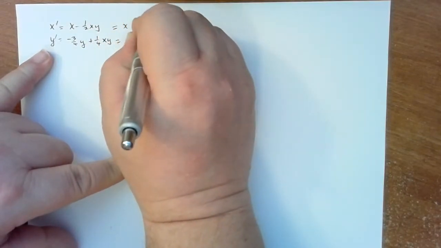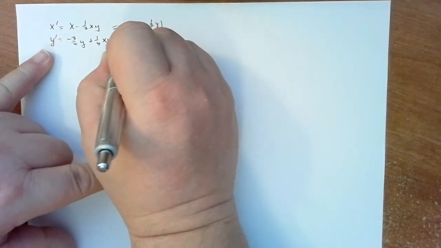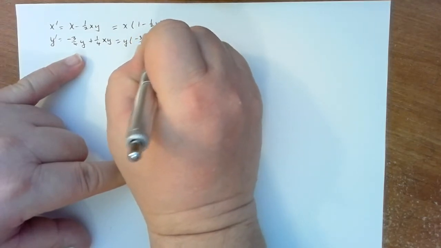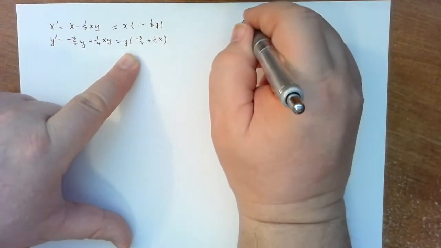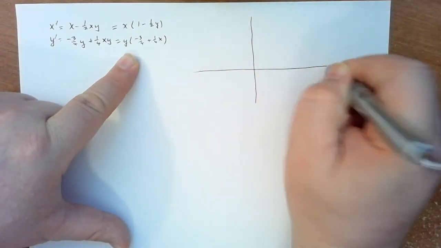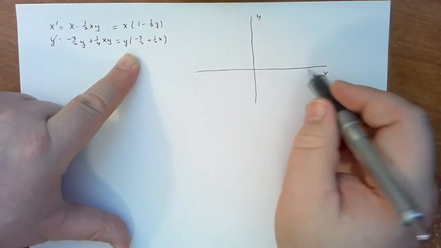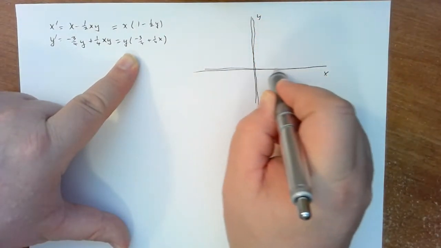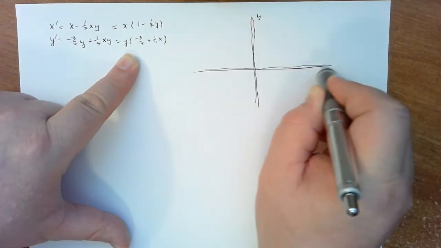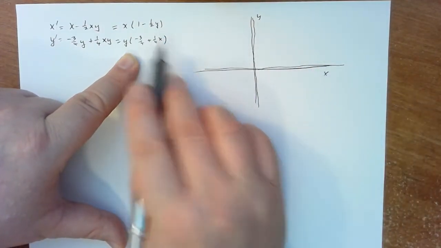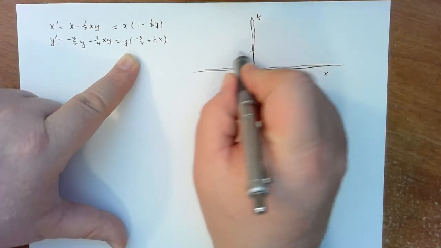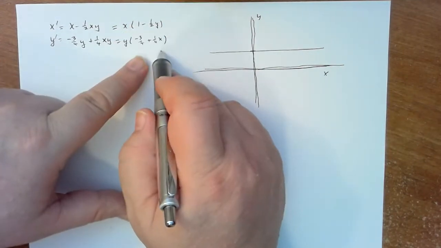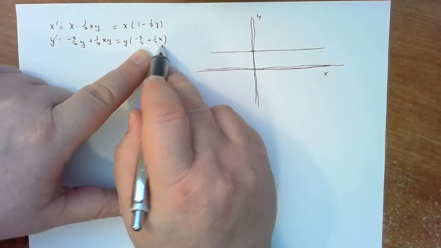All right, so now if we were to do a quick nullcline analysis, what would we get here? x times (1 minus 1/2 y), and y times (minus 3/4 plus 1/4 x). Okay, so in our xy plane, before we do anything, we can just take a look at these. x equals 0, y equals 0, and then y is equal to 2, and x is equal to, down here x would be equal to 3, it looks like, huh?